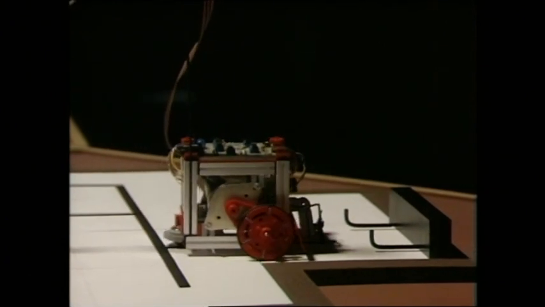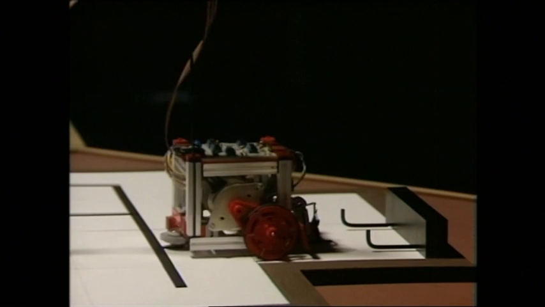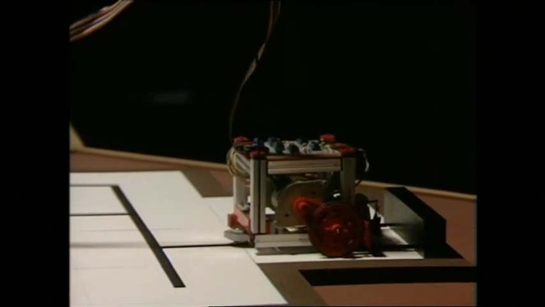Well, there it is. It looks as if it's just about to find its way out of the maze. It's a bit hesitant there. And there it is.